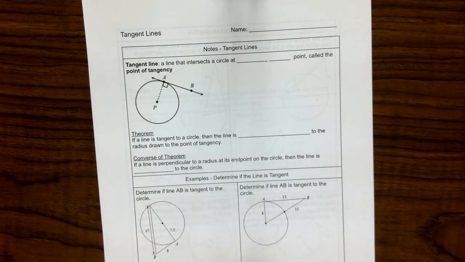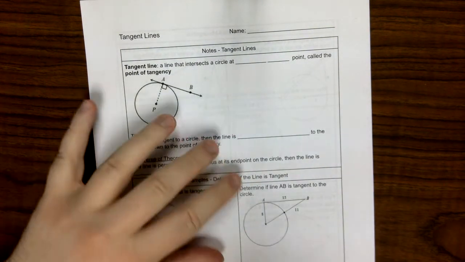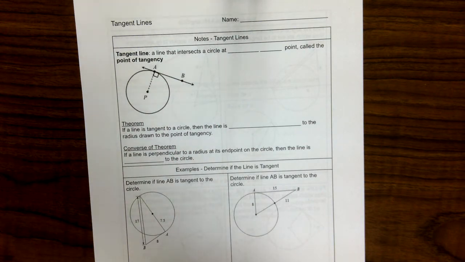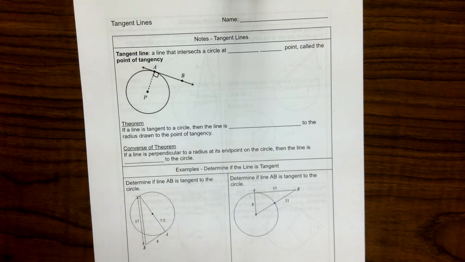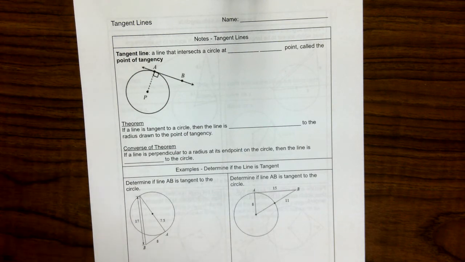Okay. So what we're talking about today is tangent lines. Now, I know we've heard that word before in our last unit with trigonometry, that the tangent of an angle was opposite over adjacent. It's not that, so don't get them confused. They just happen to use the same word to talk about two different things. That sometimes happens in math. A tangent line is what we're going to look at today, and then some properties that go with it.